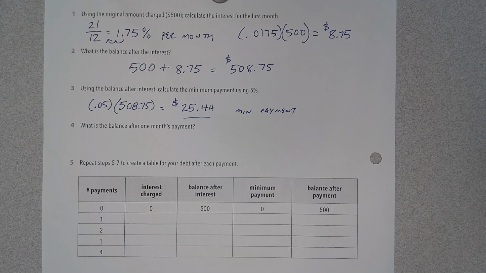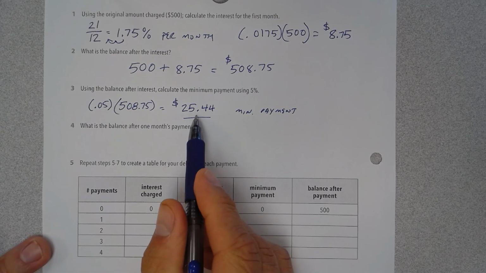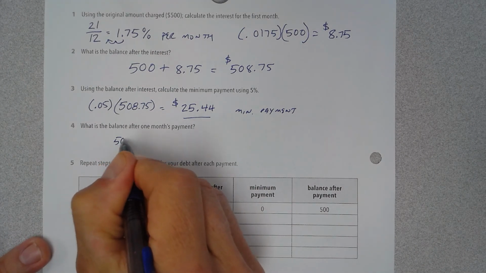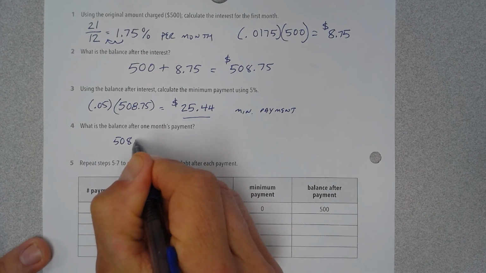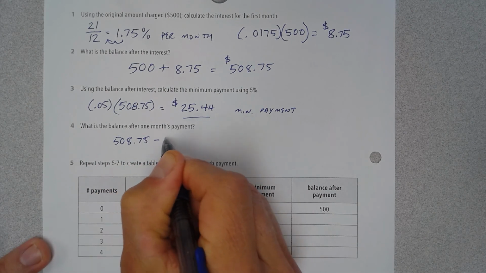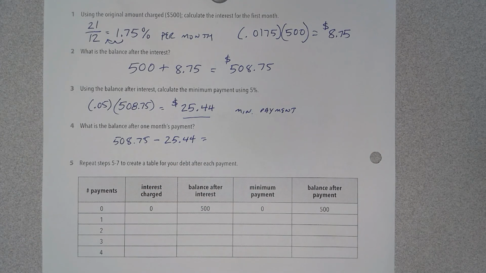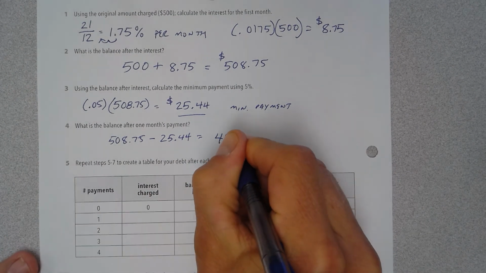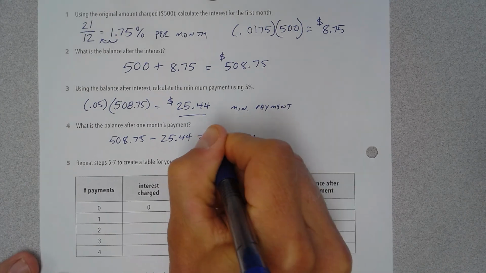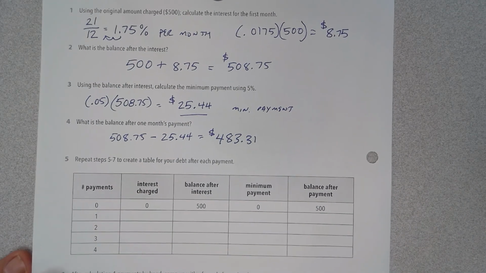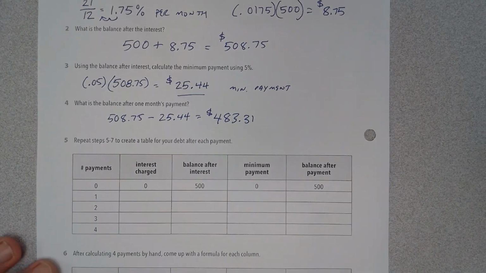So we're going to assume that we pay the minimum because we have to. And so our new balance after 1 month: we owe $508.75, we're going to pay our minimum, $25.44. $508.75 minus $25.44, and we get $483.31 is going to be our new balance going into month 2.